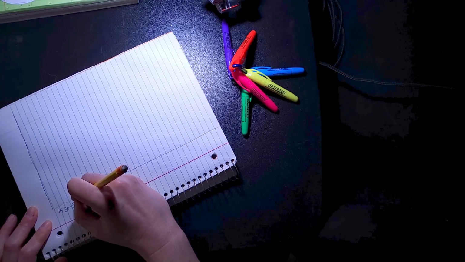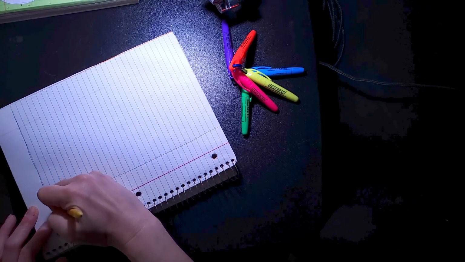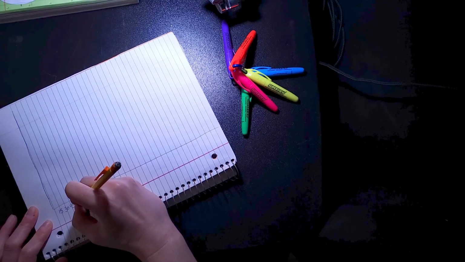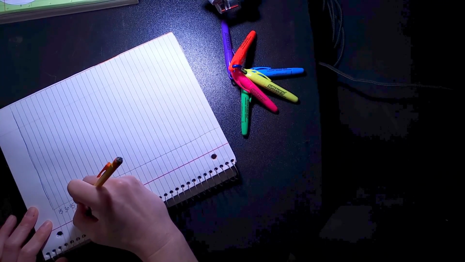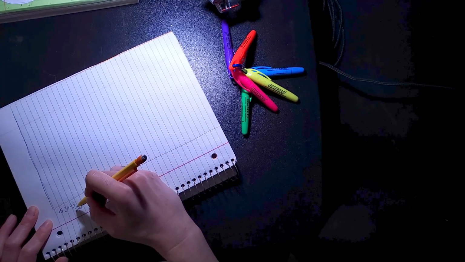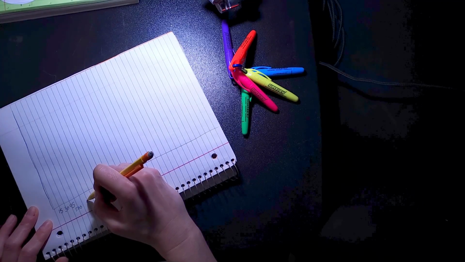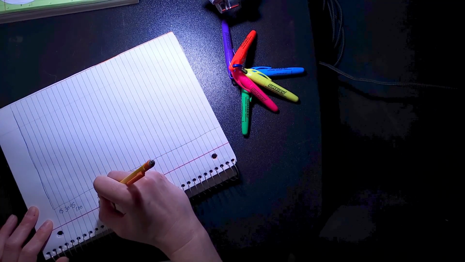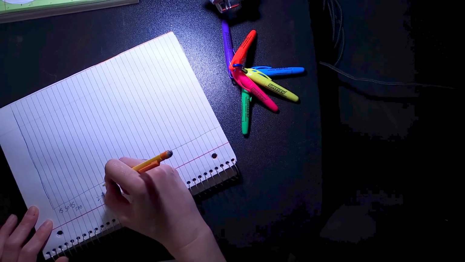And I'm writing my time increments down there on the x-axis. And I will be putting my astrological correspondences over on the y-axis.